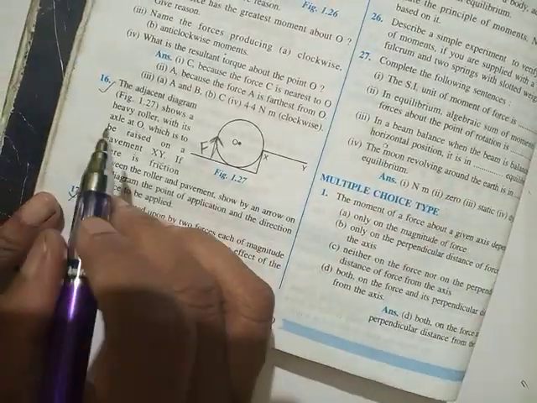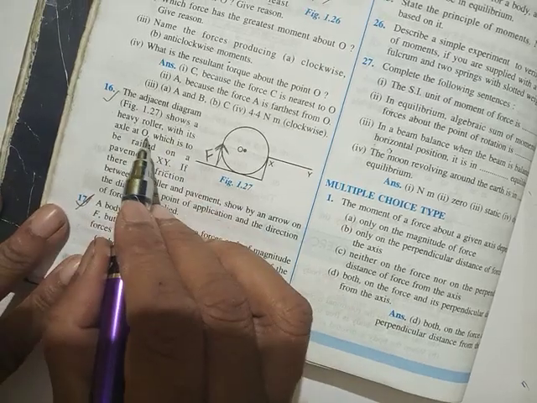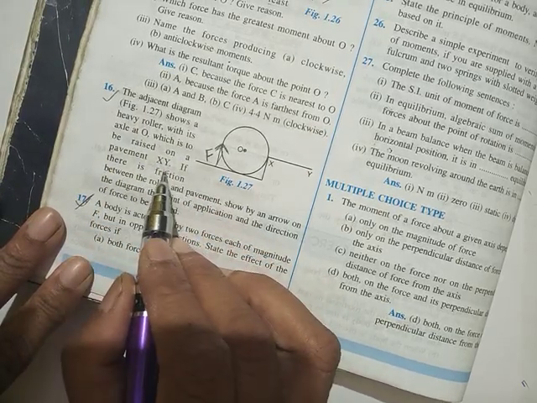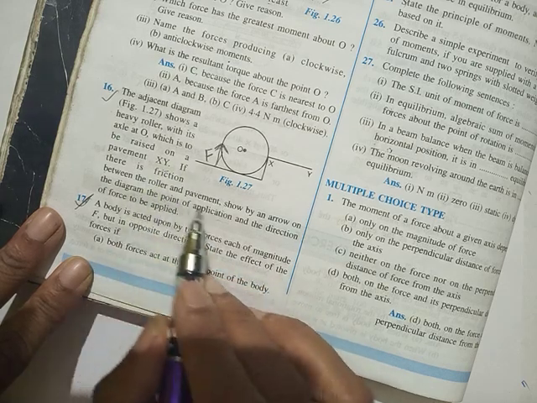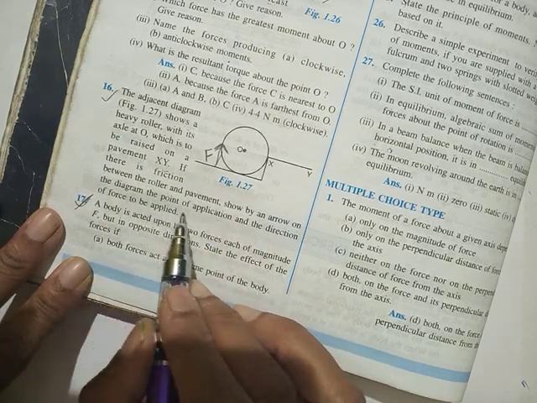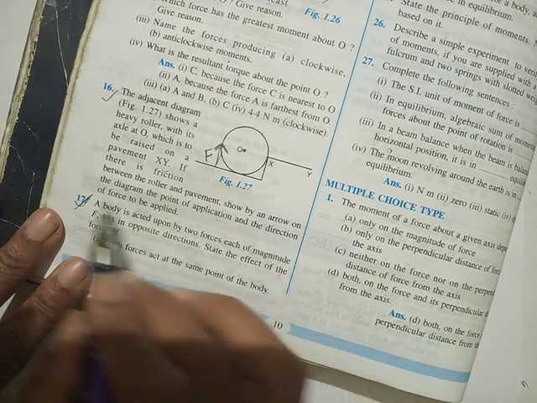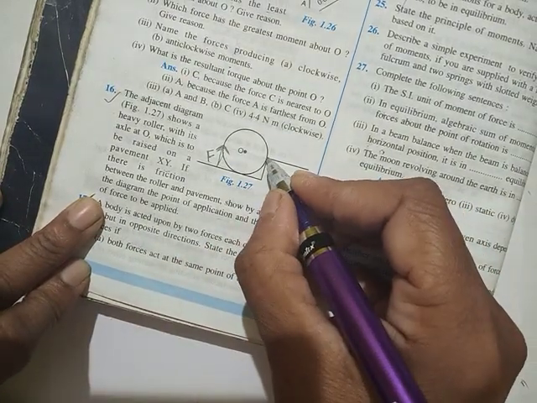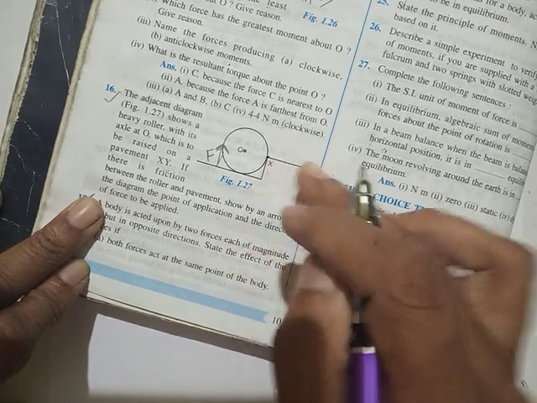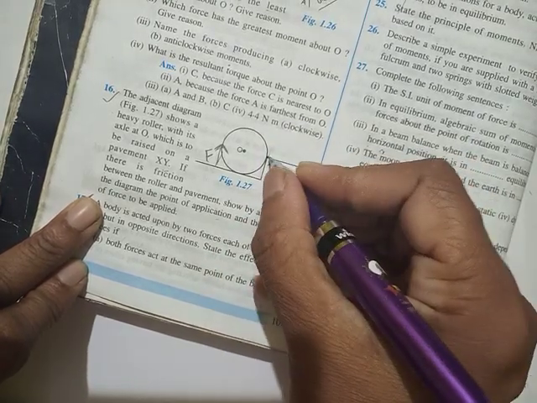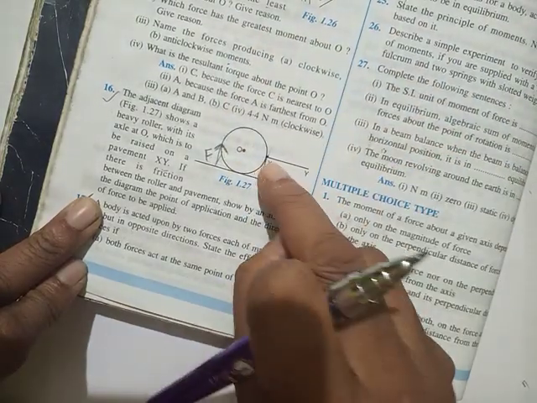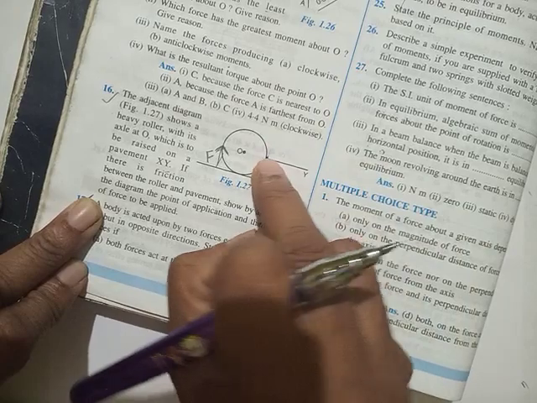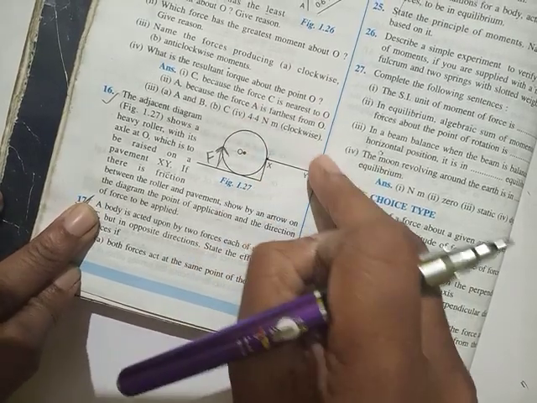Okay, 16th one. The adjacent diagram shows a heavy roller with its axle at O, which is to be raised on a pavement XY. If there is friction between the roller and pavement, show by an arrow on the diagram the point of application and the direction of force to be applied. Okay, so it has to rise on this pavement. That means it has to rotate about X. Okay, it has to roll like this and come here. So about X it has to rotate.